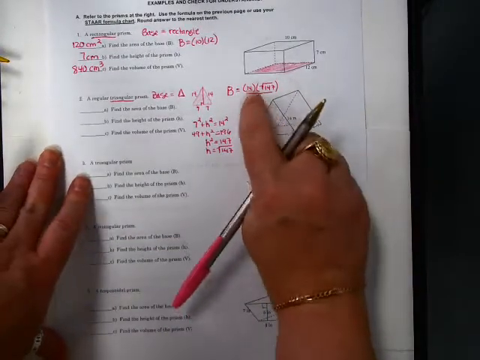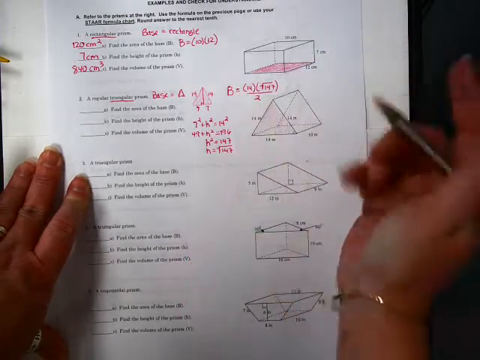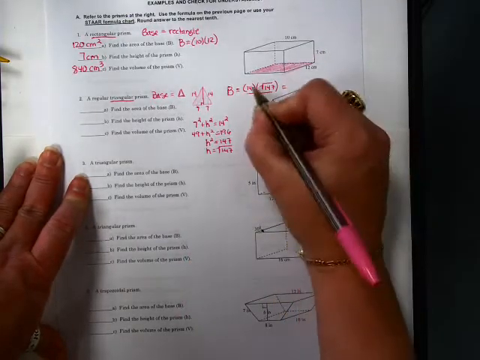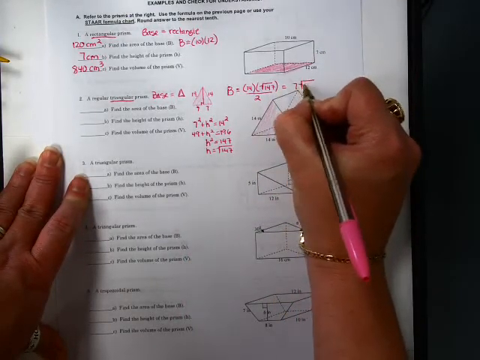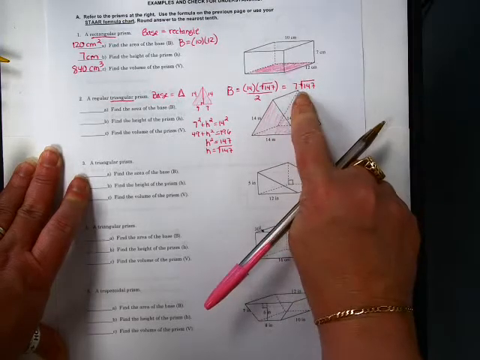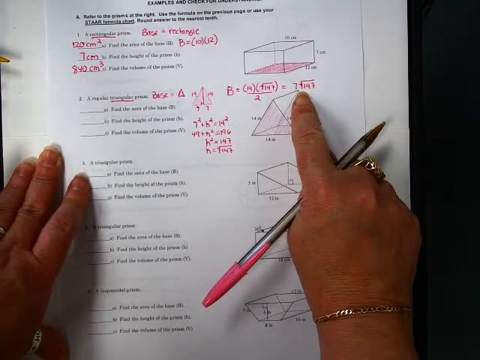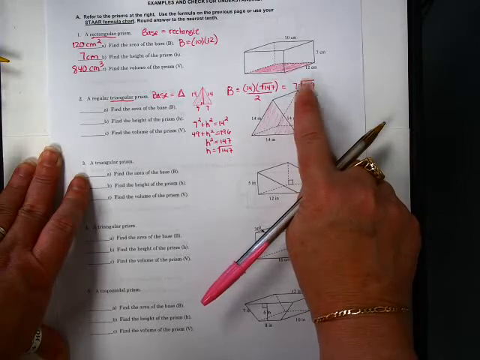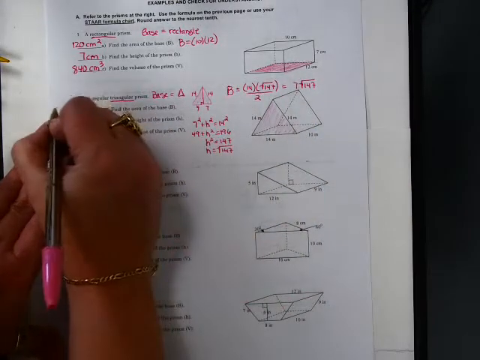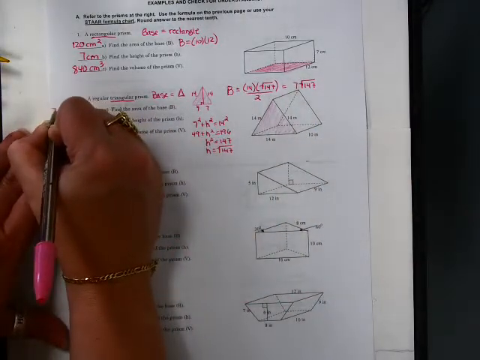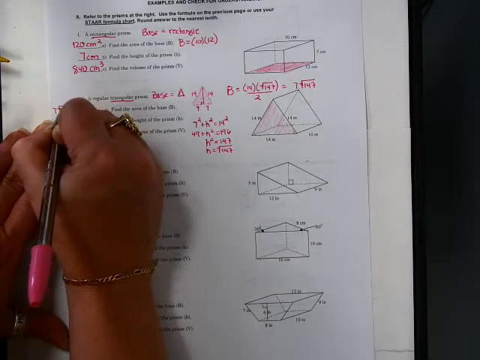So now, if you look, it's easy to divide these two. That is 7 rad 147. That is considered to be the exact answer for the area of the base. So I'm going to put this out here, 7 rad 147.